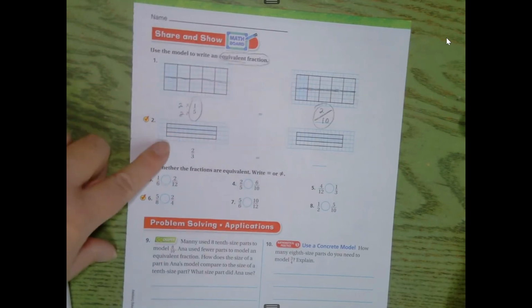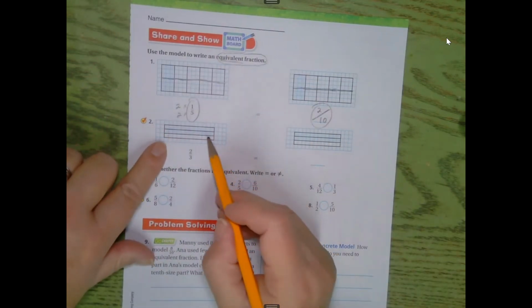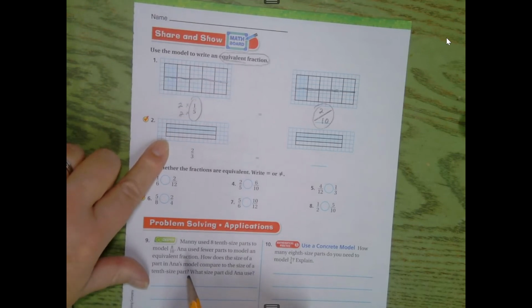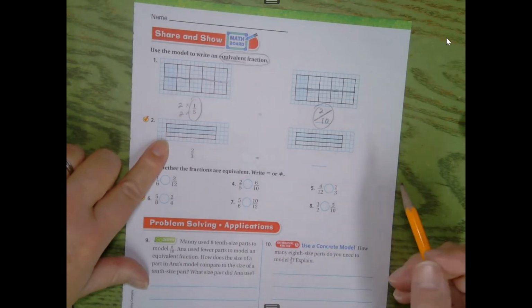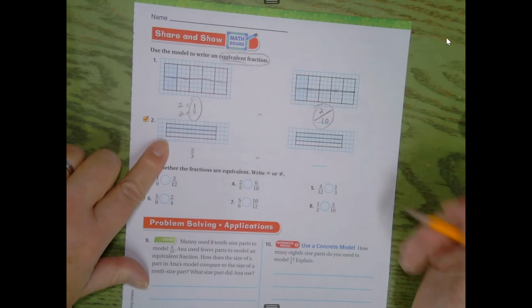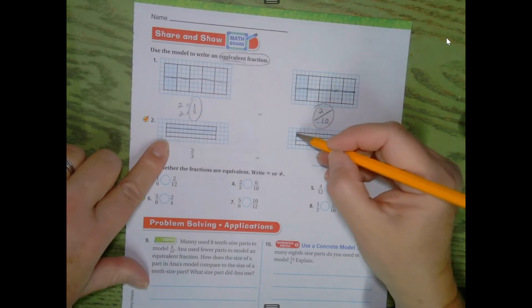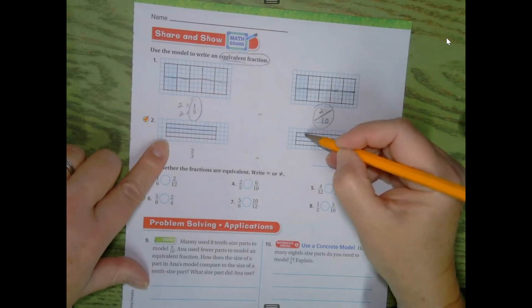Right here, we've got 2 long bars out of 3 shaded in. And what they want us to do is, well, there are several ways we can do this. We could divide this in 1, 2, 3, 4.